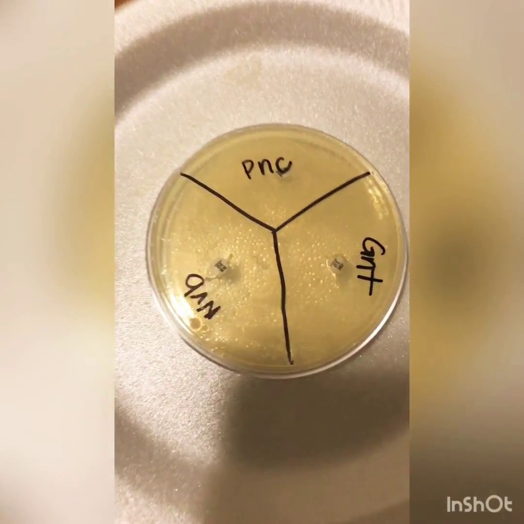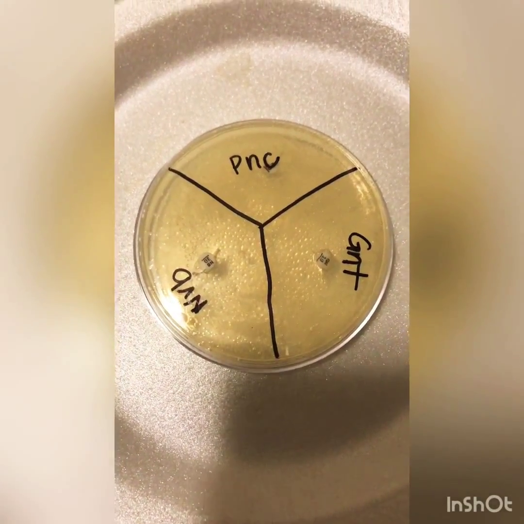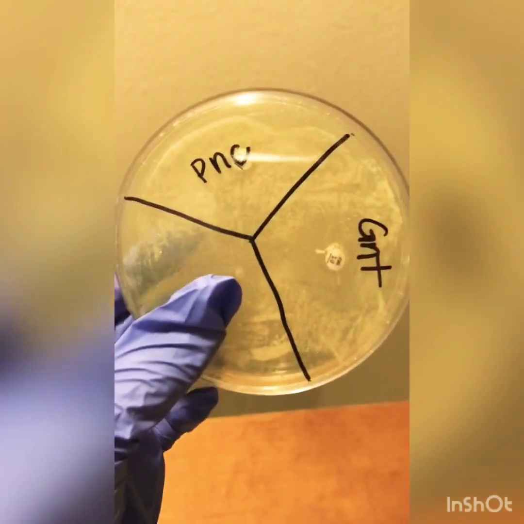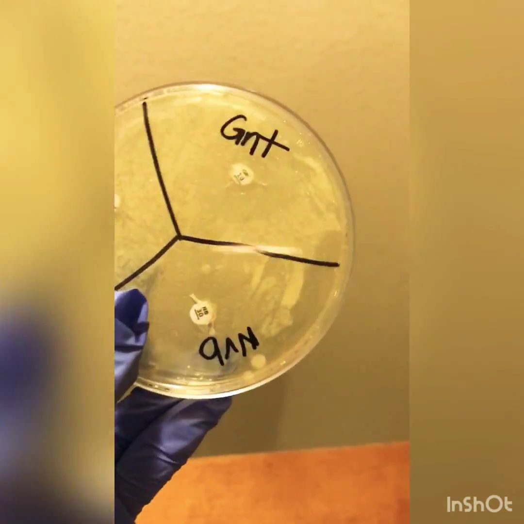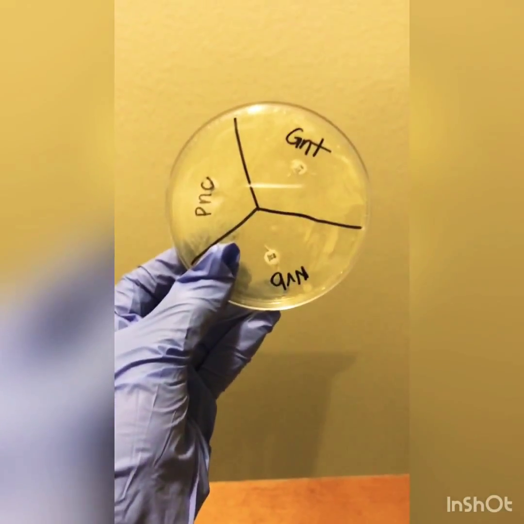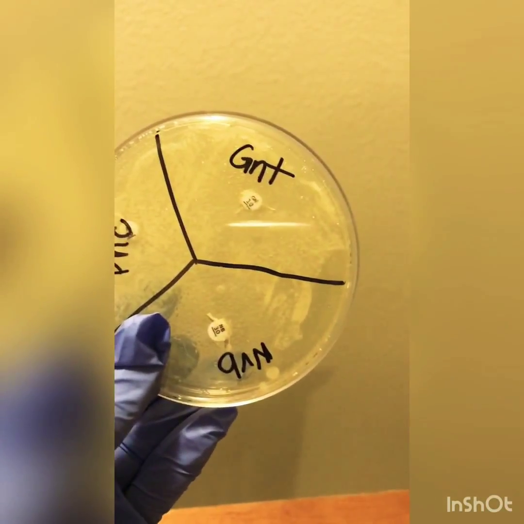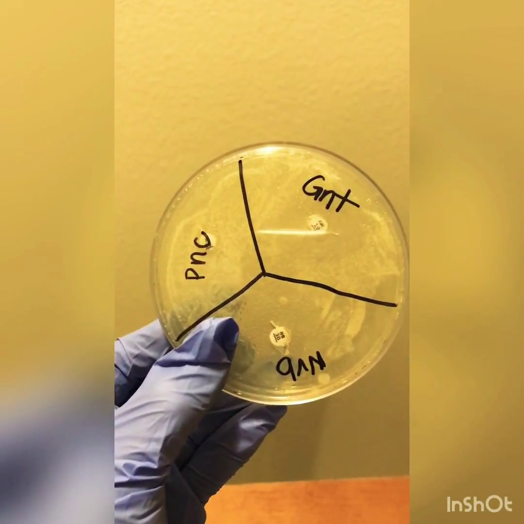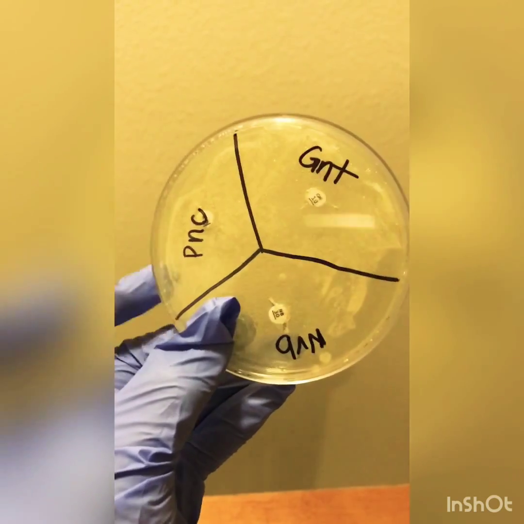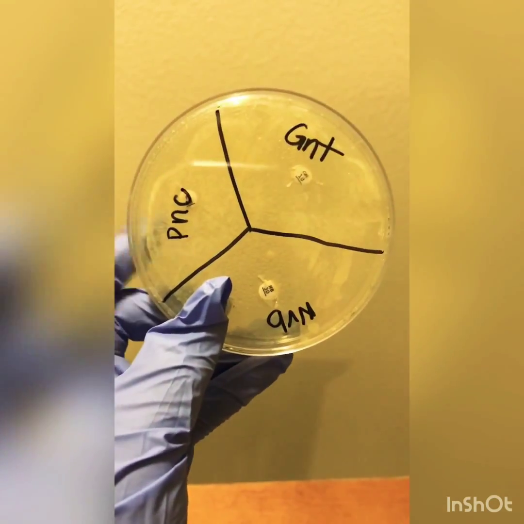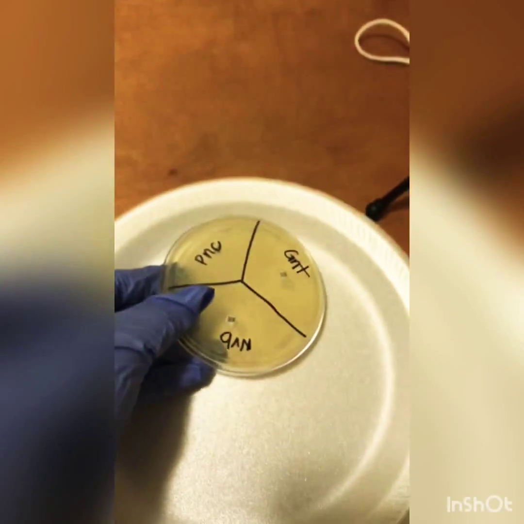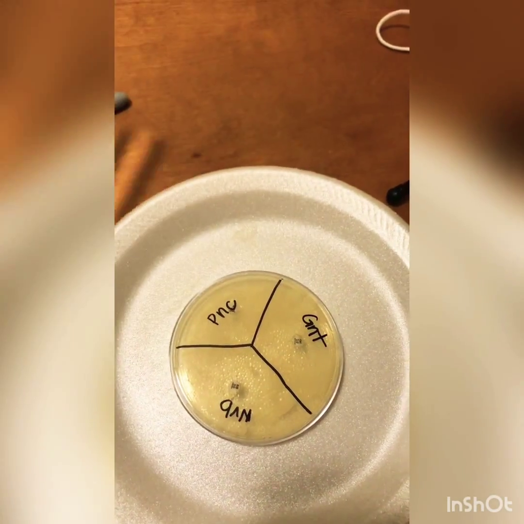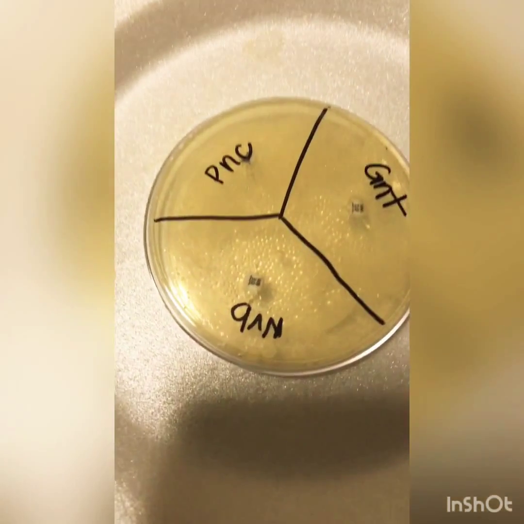After the 12 hours, we noticed that there was film growth around it, and we also noticed how the antibiotics did help, as proven by the ring around each disc. Penicillin did not seem to have any effect on this bacteria, as I can see here. So now I will measure the rings in millimeters and record that in my lab report.